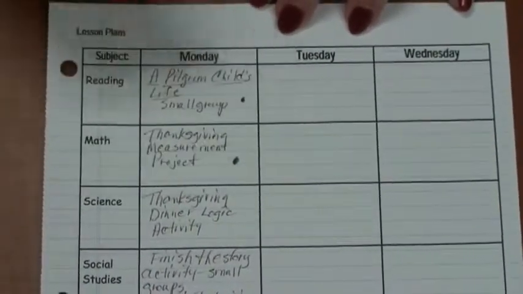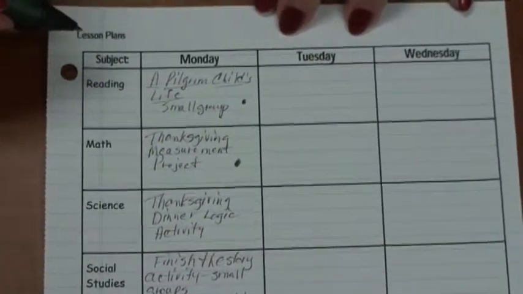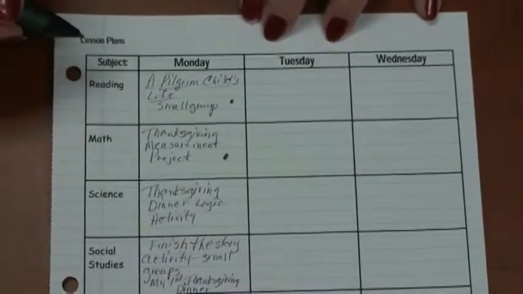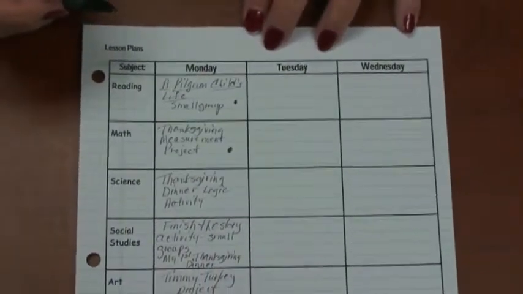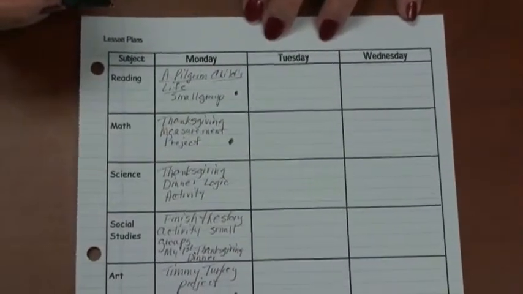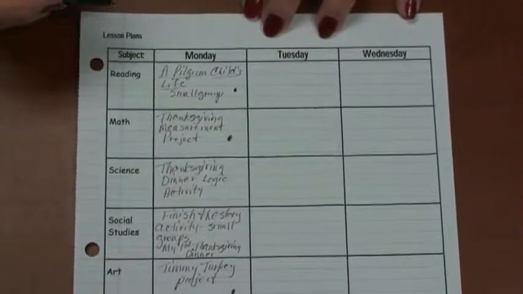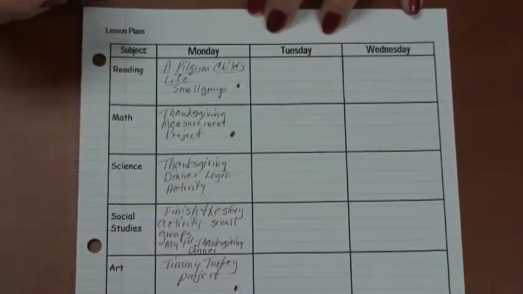It's A Pilgrim Child's Life, which is written by Cindy Grigg, and you'll find it in the folder that's labeled Thanksgiving Stories. At the end of the story, you'll find a list of questions, and I'd like to be able to get those questions delivered to the students ahead of time so they can be thinking about those while we're reading the story.